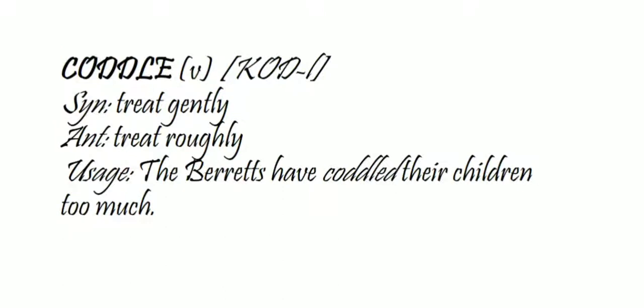Coddle is to treat gently, and the opposite of it is to treat roughly. The parents have coddled their children too much. So that means they treat their children gently or take too much care of them, right?